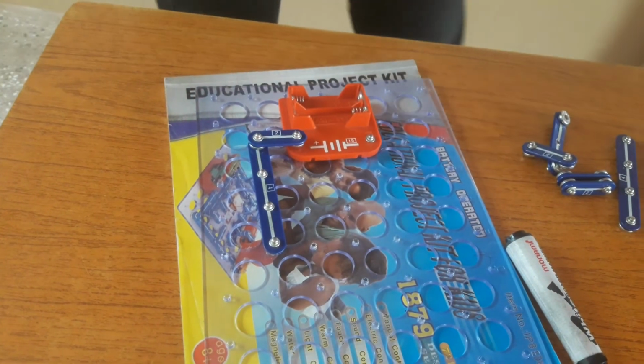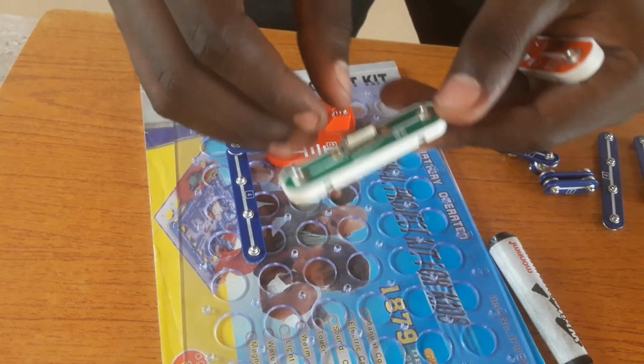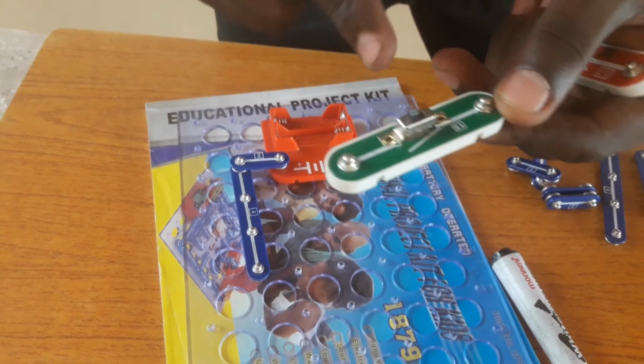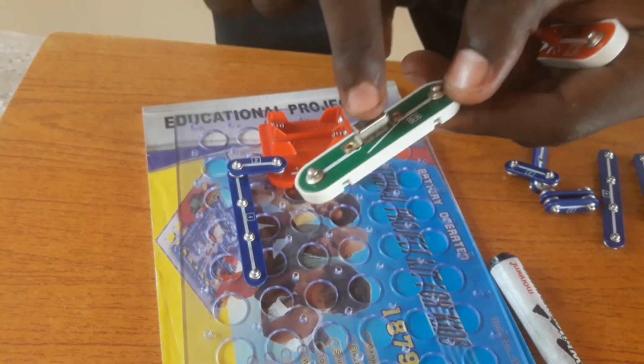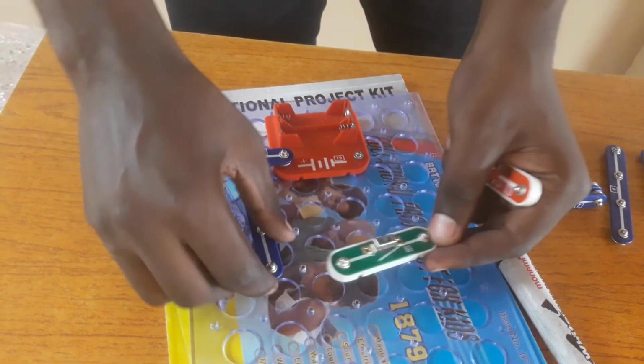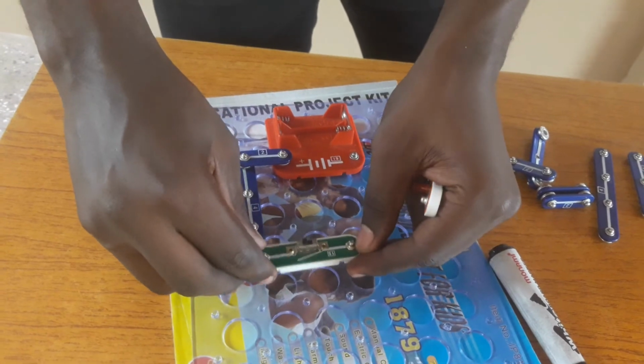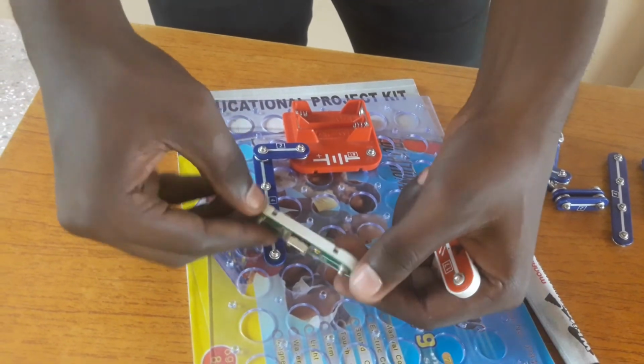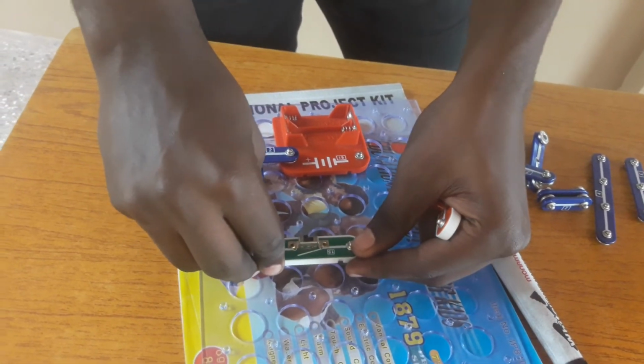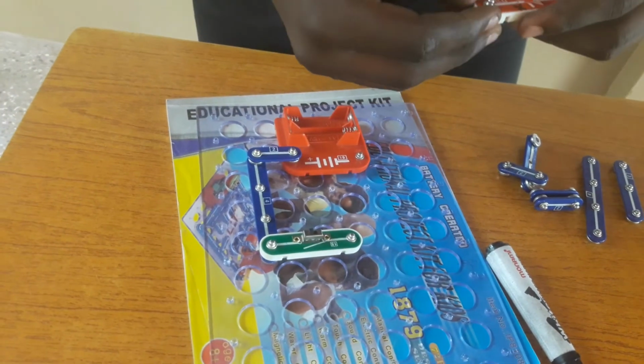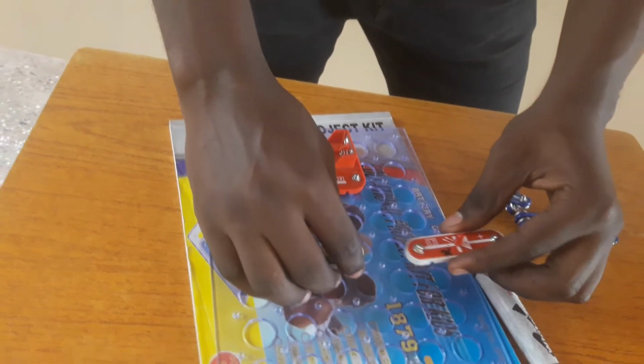Now in the house we have a switch, okay. Now this is going to be my switch, okay. You move it, okay. So let's add our switch to the circuit. And then we have our bulb, the LED, okay.